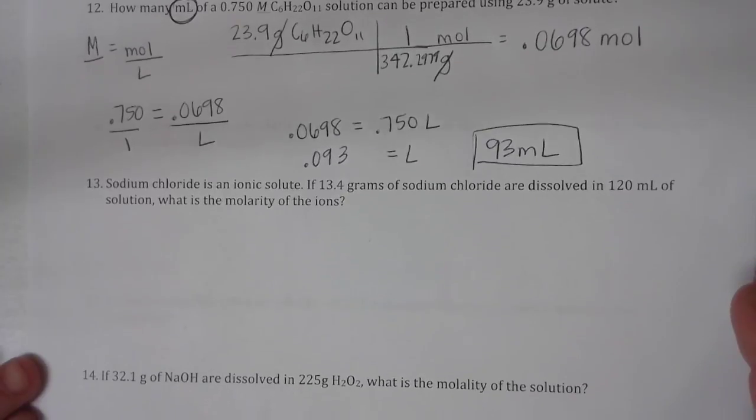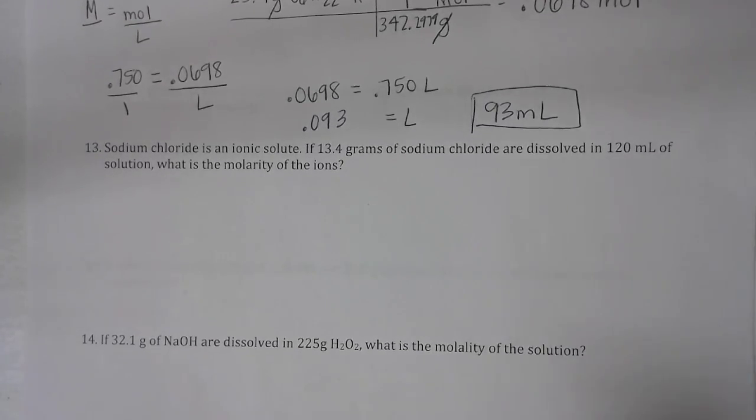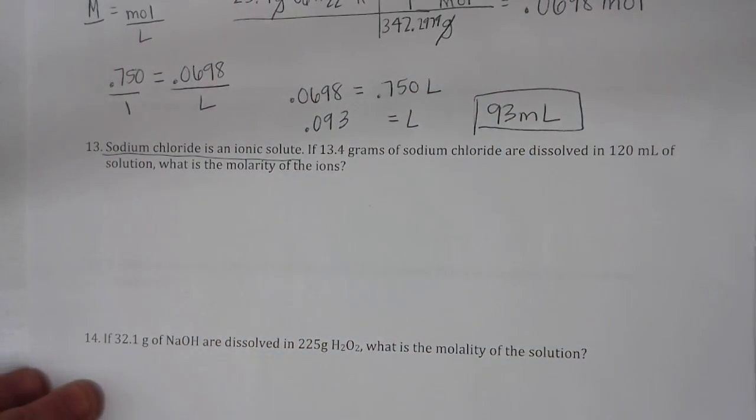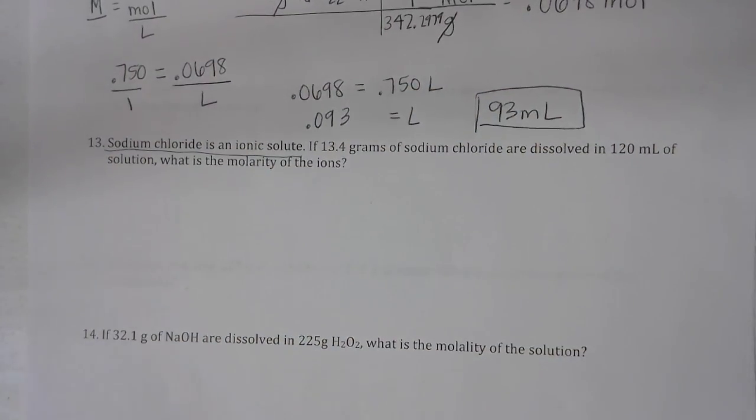Alright, for 13, I want you to notice this statement. If you see ionic solute, that's very, very important because you're going to have to multiply your answer by the number of ions in the solution. So sodium chloride is an ionic solute. Let's go ahead and let's write that.